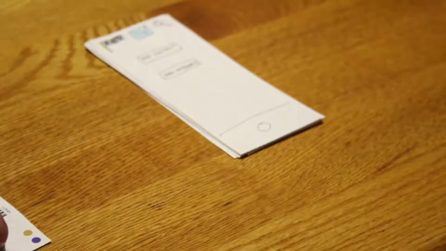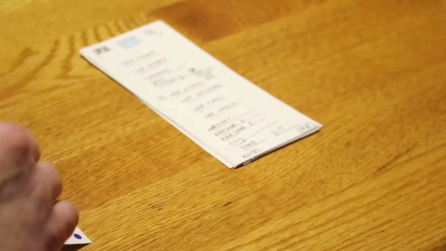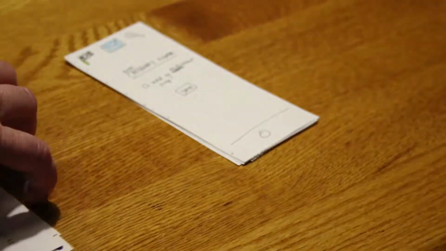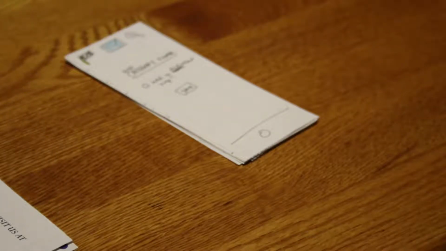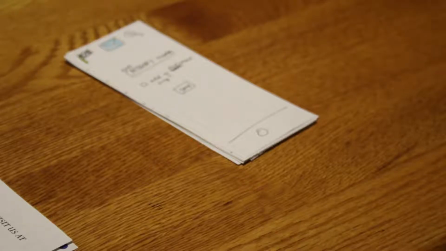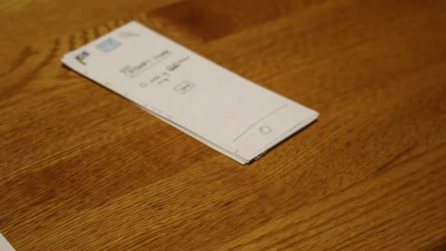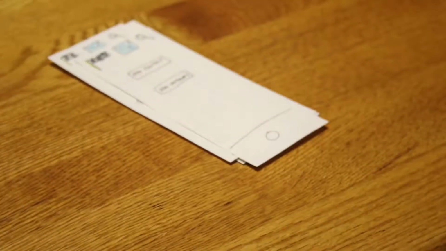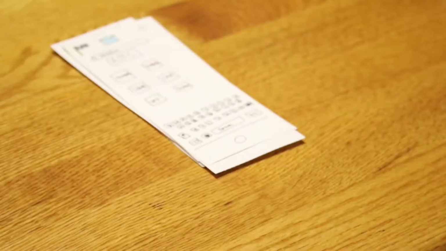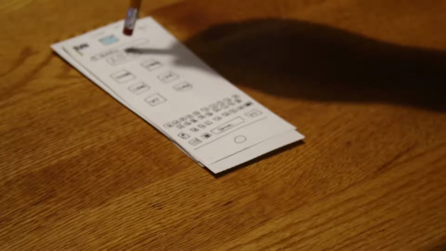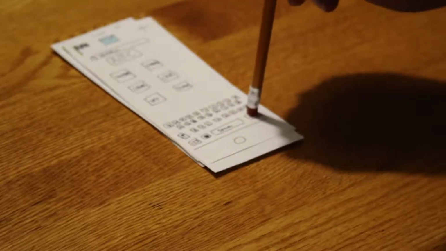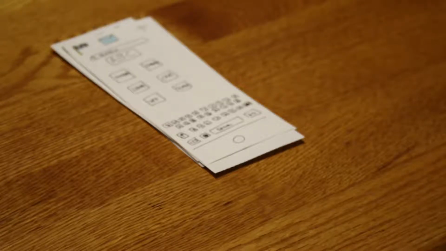If you wanted to add a category, what would you do? If you wanted to look a person up, what would you do? Okay. Is there anything that you would add to this app?